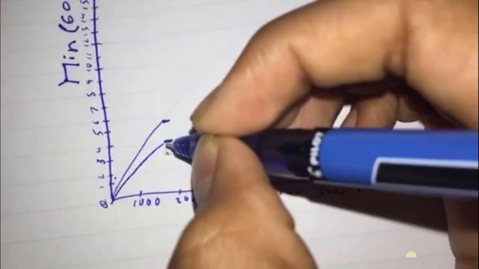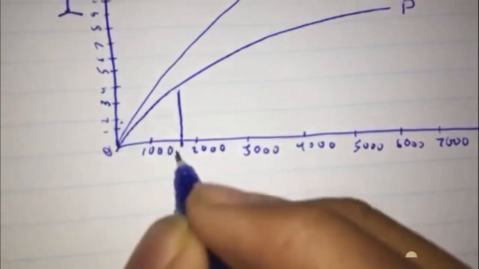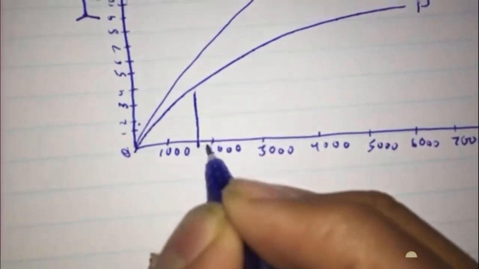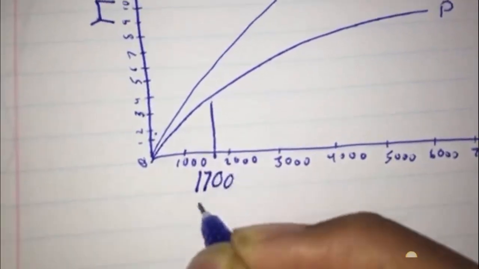Okay, so we see right over here. That right over here is our distance from the epicenter. So that's right about 1,700 miles, just about.